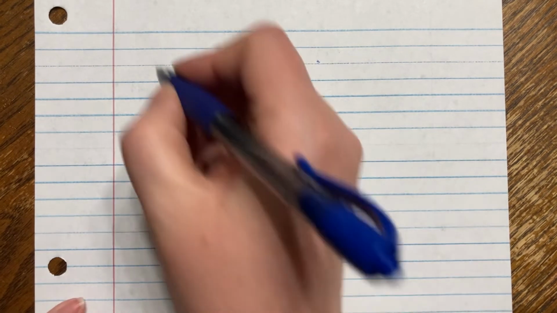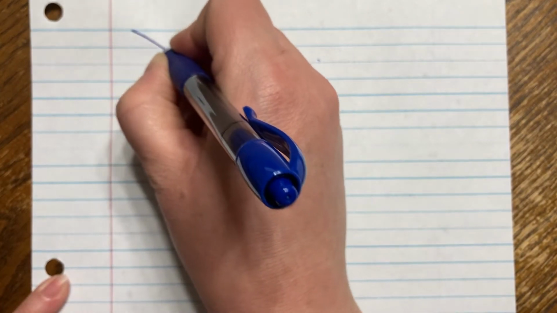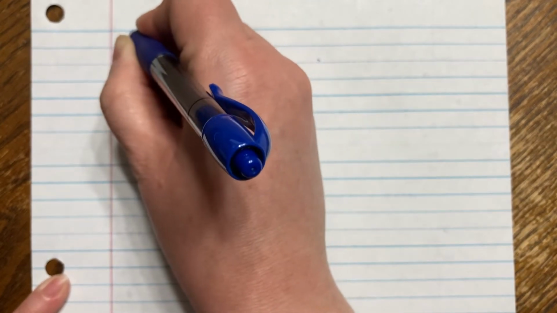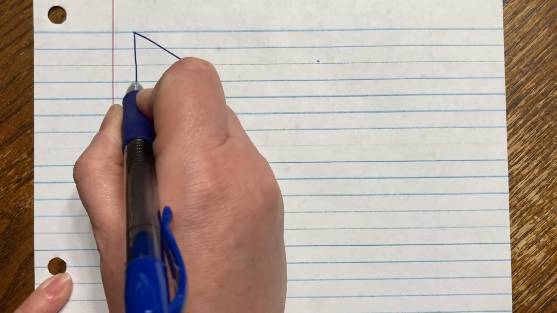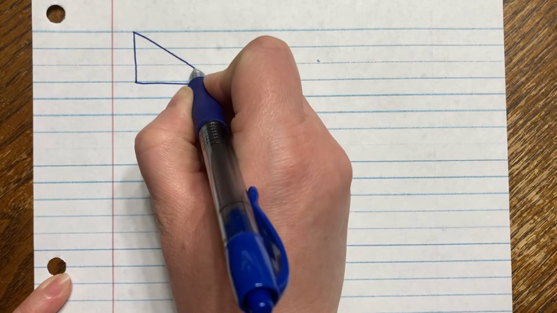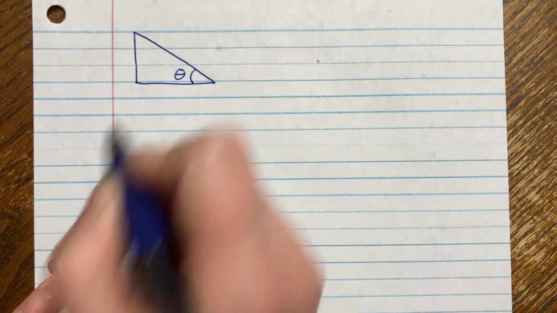Let's say I have a surface and I have a block and I want to know the coefficient of friction between the two. I know the coefficient of friction. I want to see how high can I tilt it before it starts to slide, okay? So let's say I have this object. I am trying to determine the angle at which it's going to start sliding.